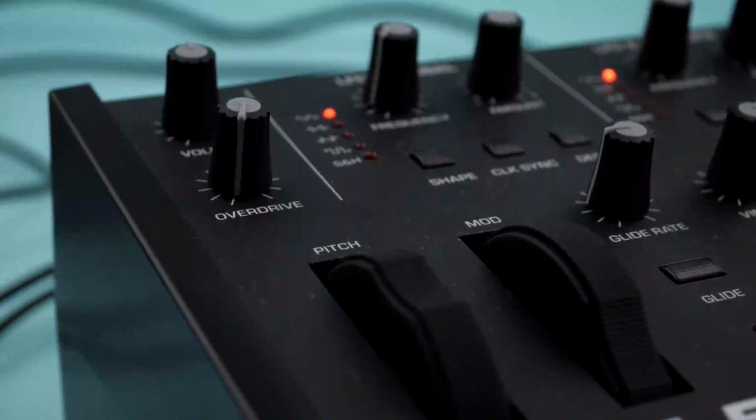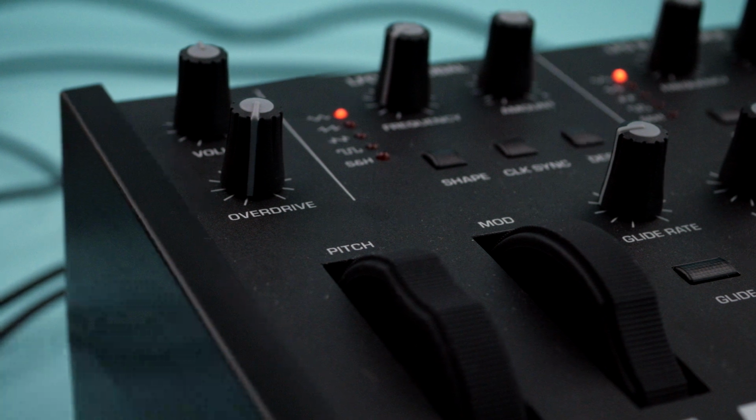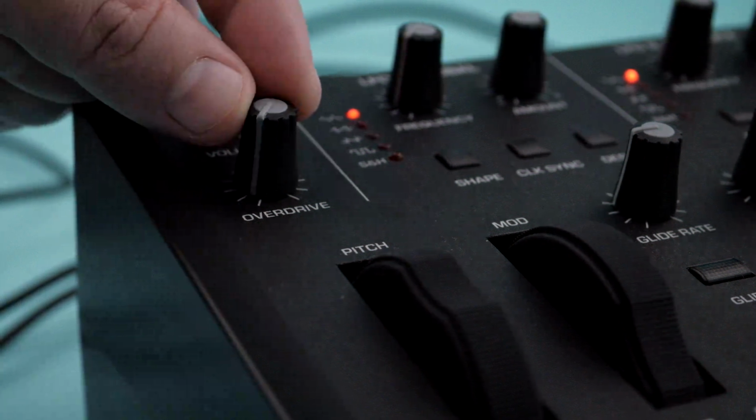I found it most useful at very low settings, for example, to emulate the tinge of breakup on a heavy chord, like an old-school electronic piano.